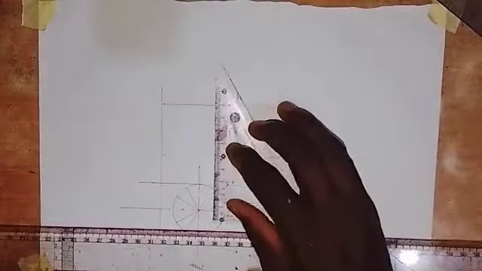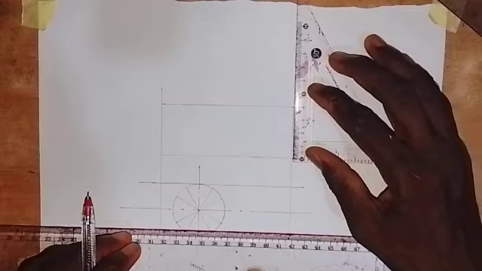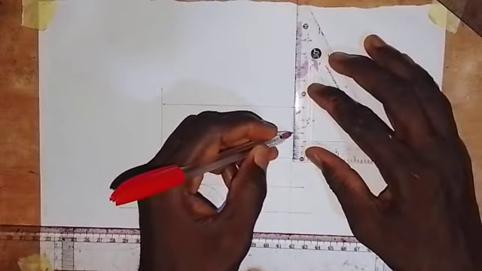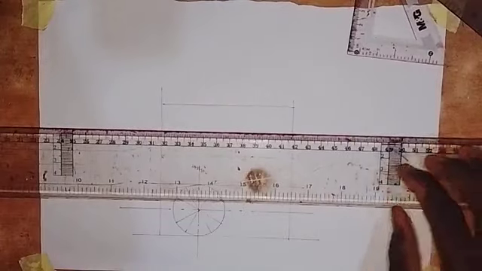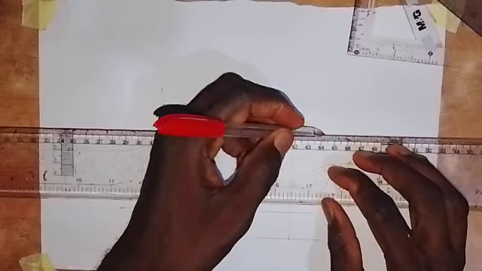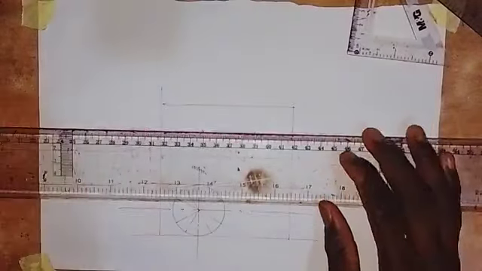Then the cutting plane. We need to divide it into two equal parts, that is 20 millimeters, and then we draw a horizontal center line here. So we draw a horizontal center line through this point, so it goes like this. All right, so we have this now.